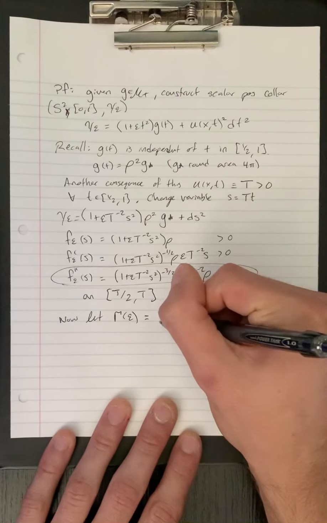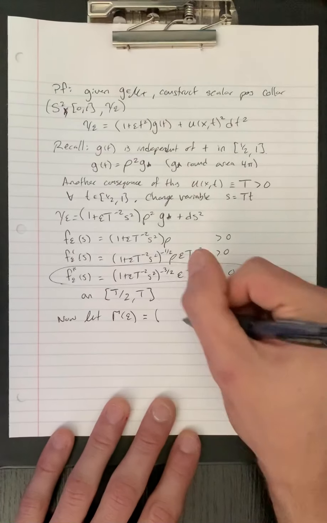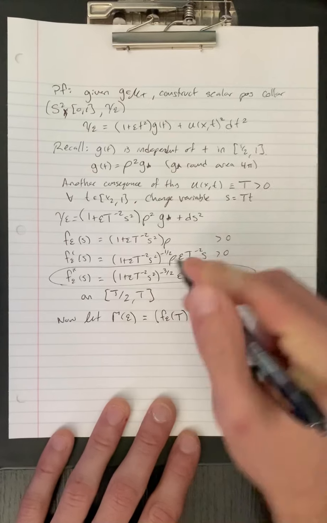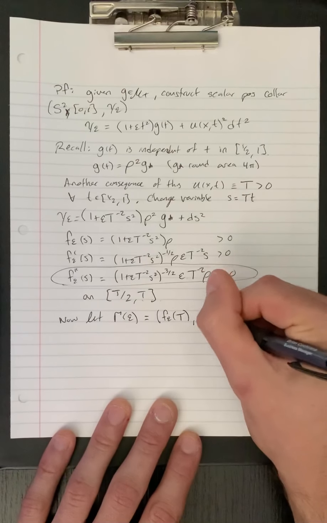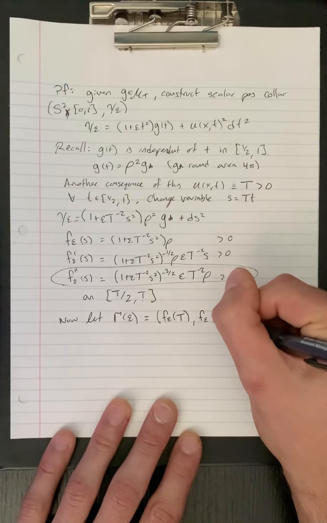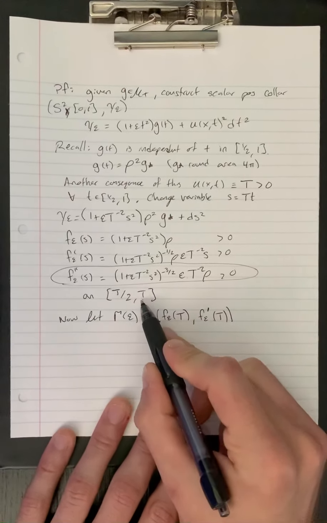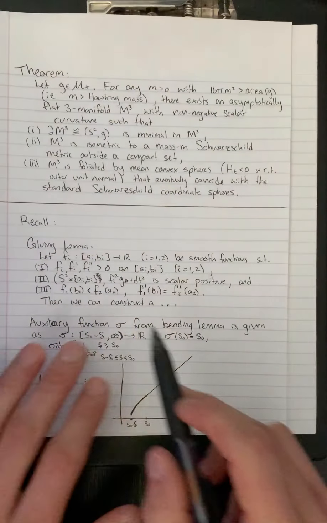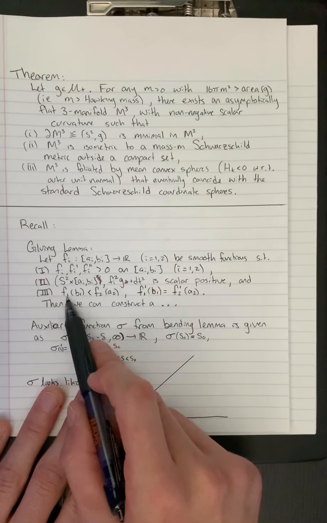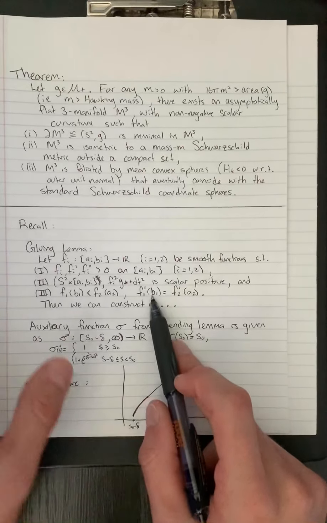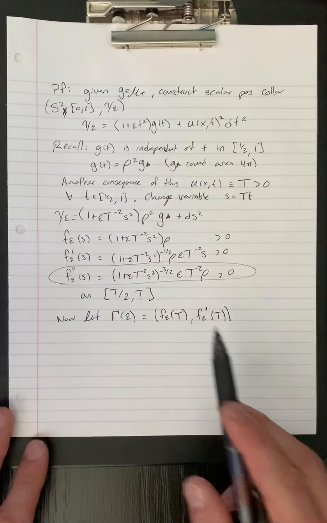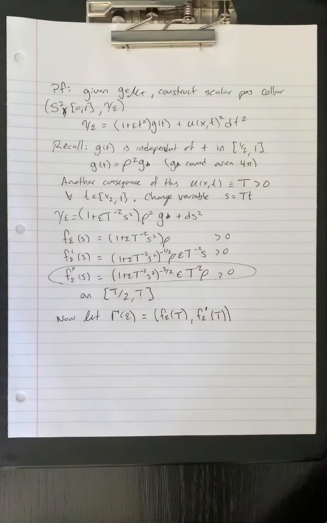So I'm going to take this to be the graph where the x-coordinate is f epsilon of the endpoint capital T, and the y-coordinate is f epsilon prime of the endpoint capital T. Because in this compatibility condition, it's the right endpoint of f1 that we care about comparing. So that's exactly the purpose this is going to serve.